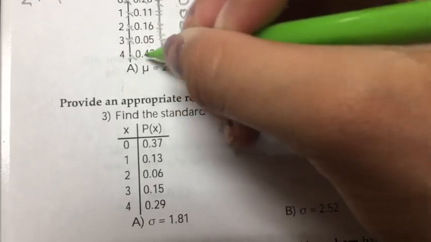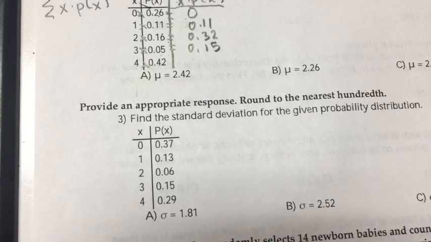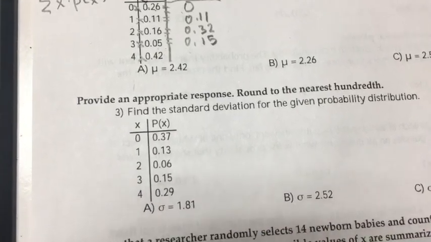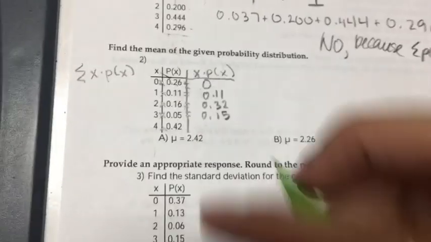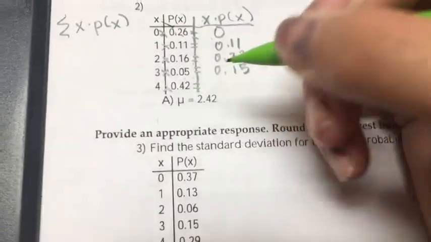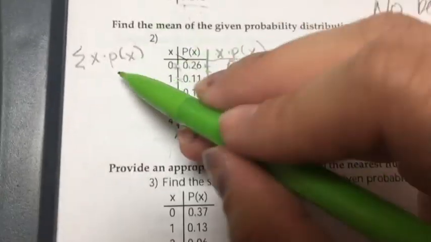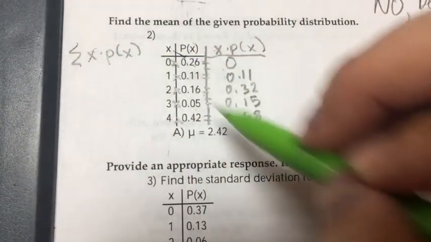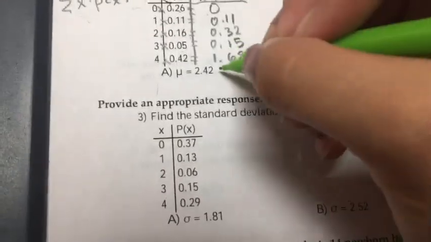And then 4 times 0.42, that's going to equal 1.68. So this is completing this portion of it, but this right here, this means that you're going to have to add all of your x times P of x's up.